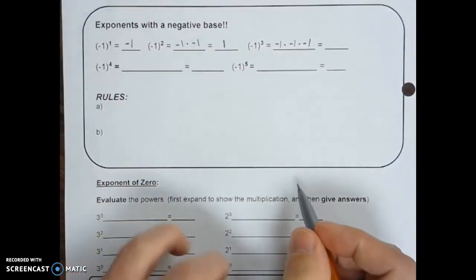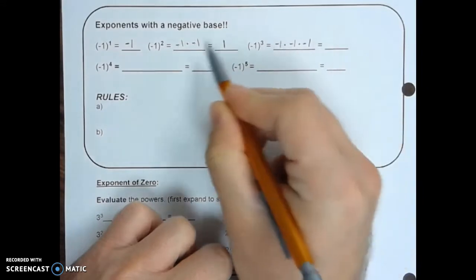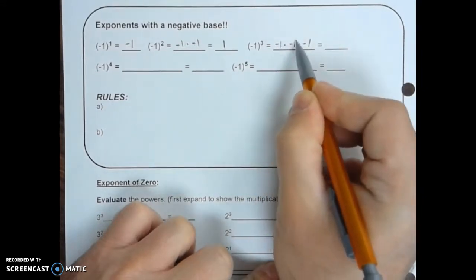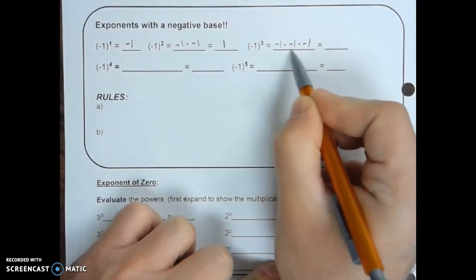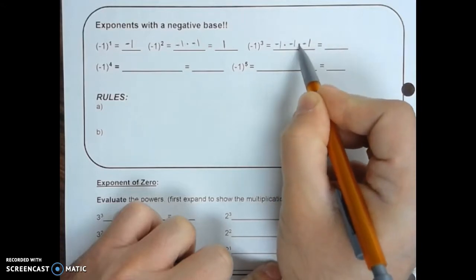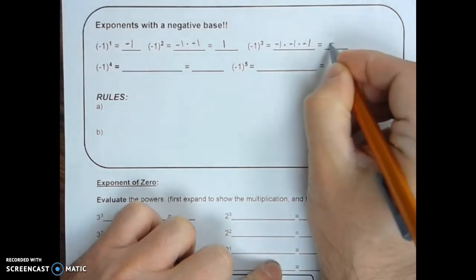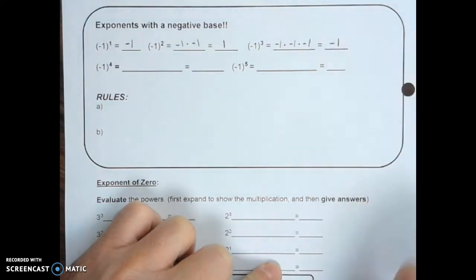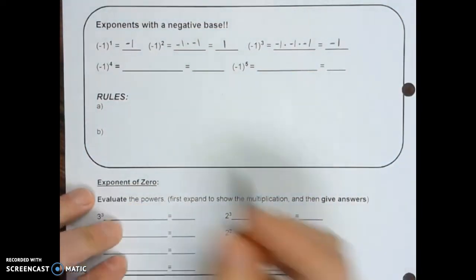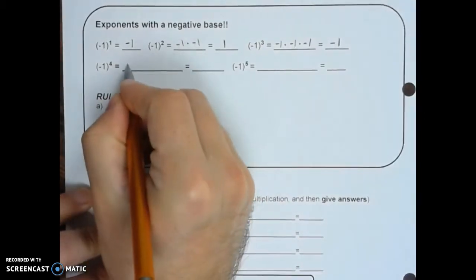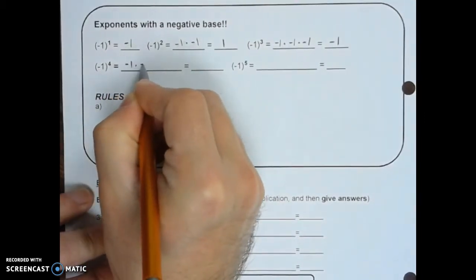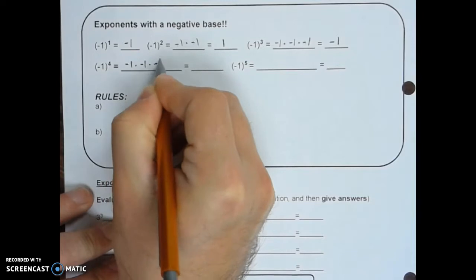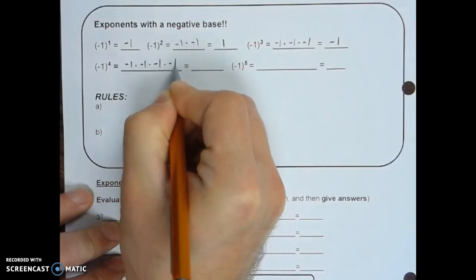And so if we were to evaluate this, well, we just said over here that -1 times -1 is equal to 1. And so this is 1 times -1. Well, that's going to have to equal -1 as well. Positive times a negative would give us a negative answer again. -1 to the fourth power is -1 times -1 times -1 times -1.